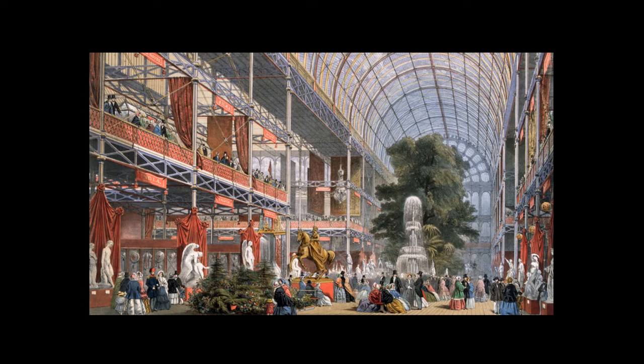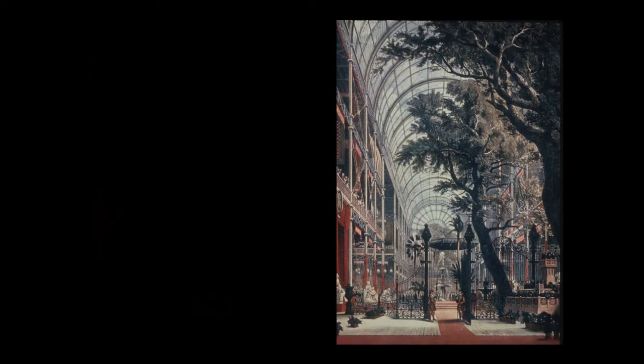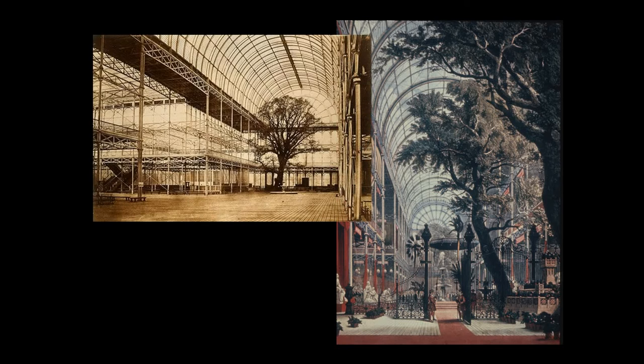There were steam engines and drilling machines. There were works of art. There were some of the first displays of non-Western art from all of the various imperial colonies of England, from India and elsewhere, and Oceania, and they were brought there so that you could see them. And the building, its structure, was just remarkable. People really were stunned by it.